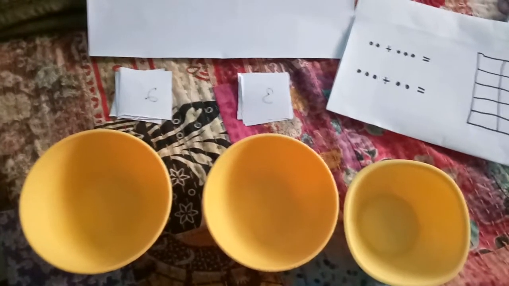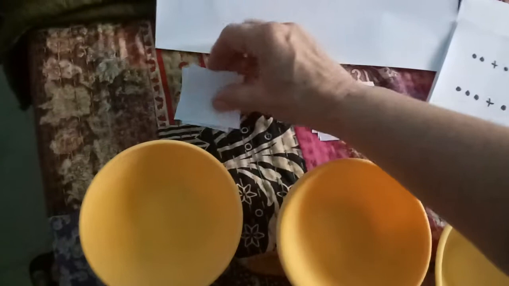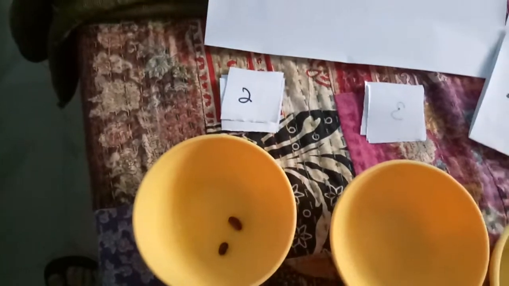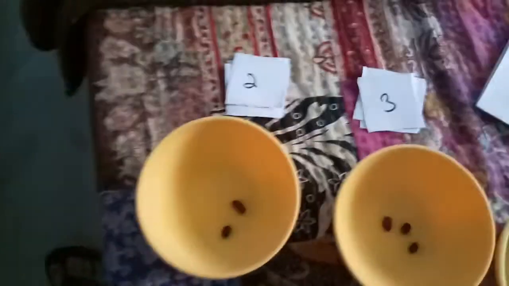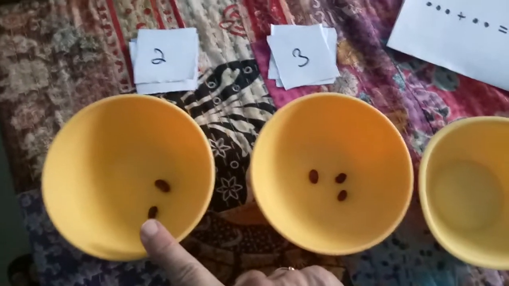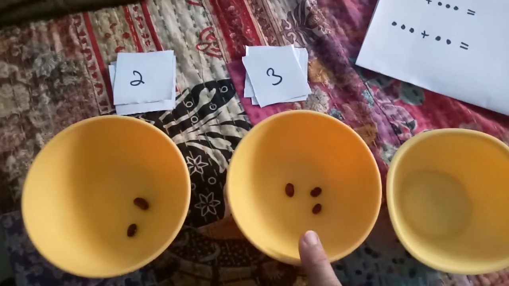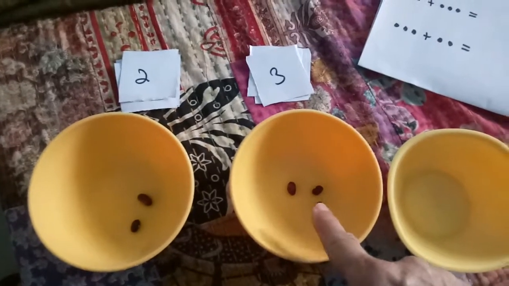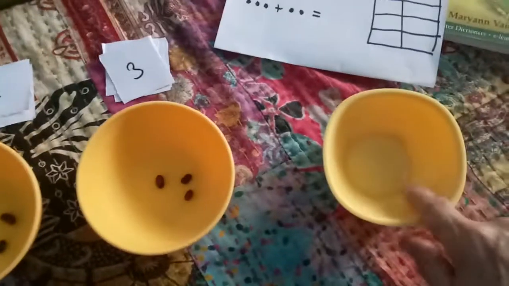Okay, so this is what I would do. This is a little game. So here's the first one. They make up different numbers and we turn this number over, and so that's 2. So I count out 1, 2. Okay, then I come over here and it's 3. So I count out, where'd all my beans go? Sorry. 1, 2, where's the third one? 3. Okay, so in this dish I have 2. In this dish I have 1, 2, 3. But I have none in this dish.